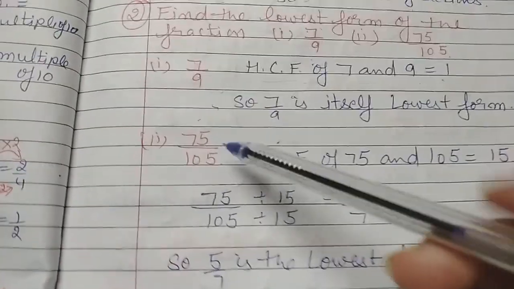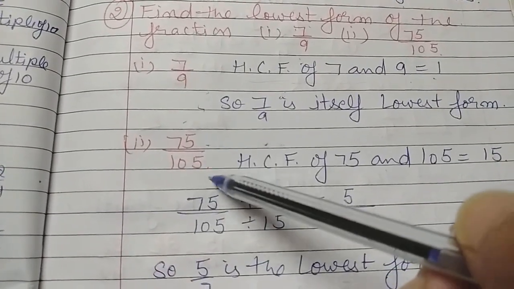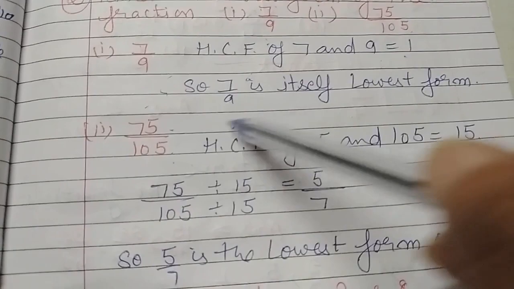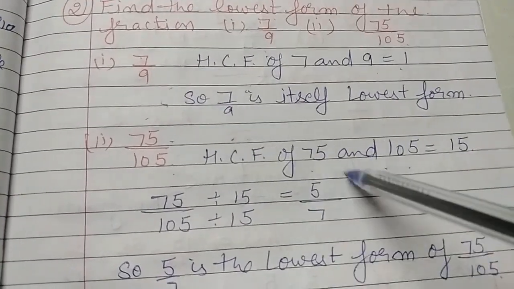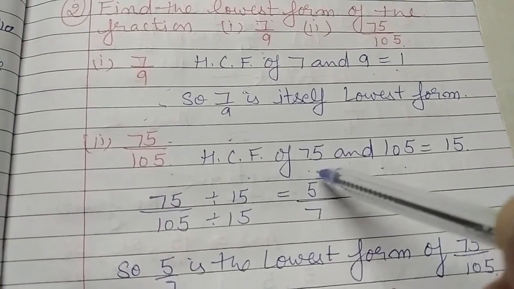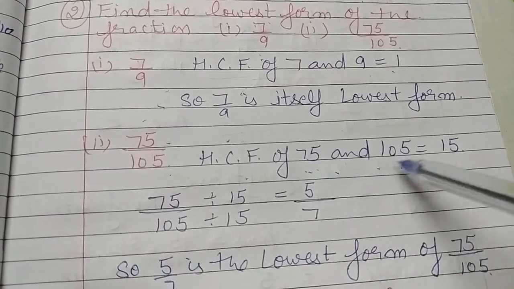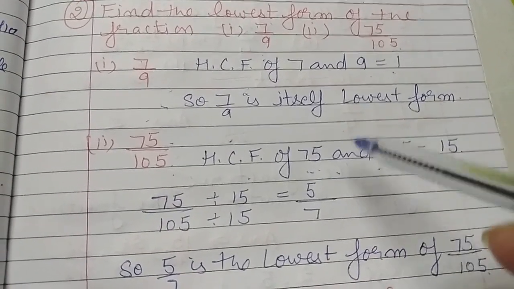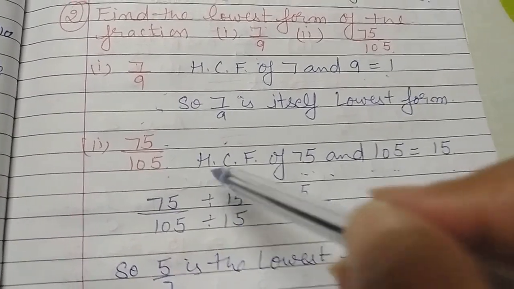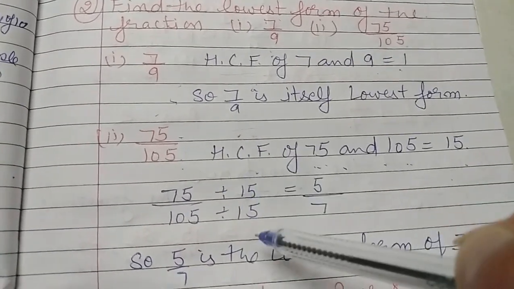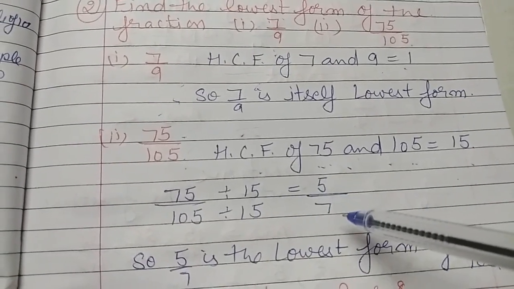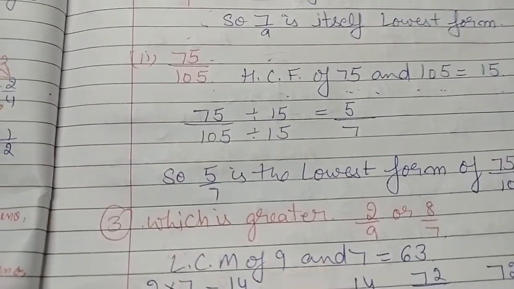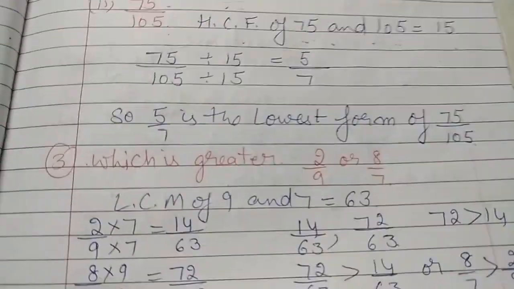But if I have 75 by 105, in that case first you find the HCF, highest common factor, of 75 and 105, and we get 15. Now that highest common factor should divide both numerator and denominator. When you divide both, you get 5 by 7. So 5 by 7 is the lowest form of 75 by 105.